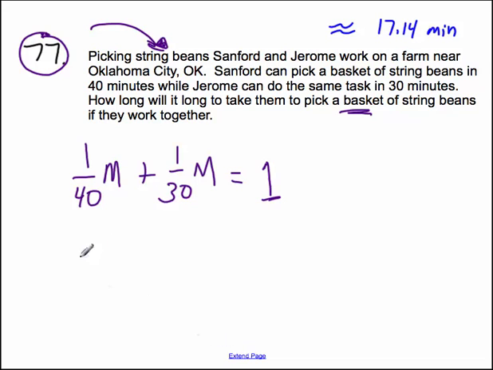Okay, so then you just have to solve it. That's the hardest part right here, okay? And there's going to be a problem like this, where they can do 1/40th of the job, or however long it takes them. And that's the rate of the job per minute. So anyway, this is 1/40th times m is m over 40 plus m over 30 is equal to 1.